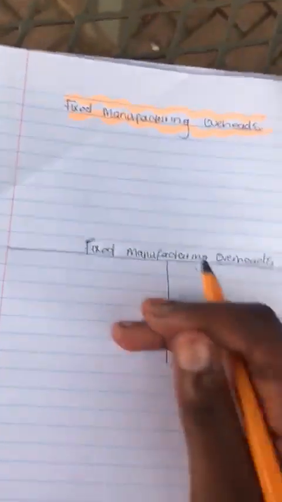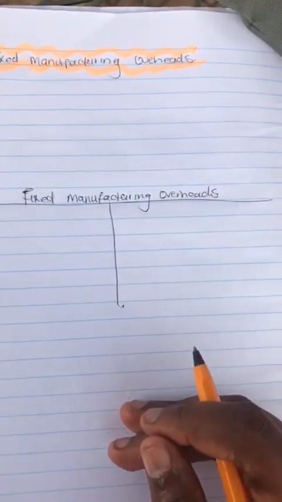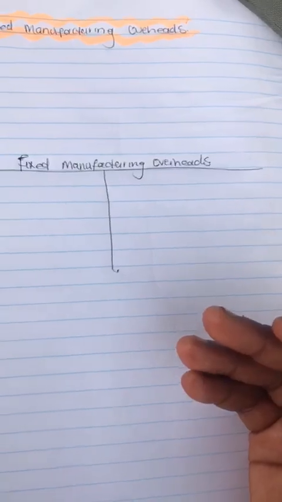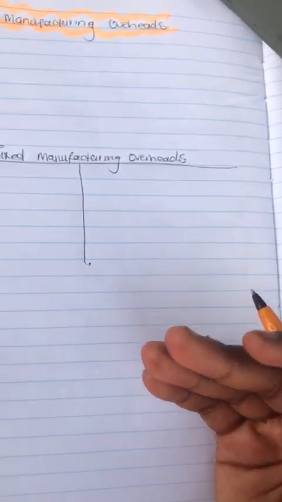So your fixed manufacturing overheads, as I've mentioned in the previous video, are the costs or expenses that remain fixed regardless of how many units the company produces. Meaning regardless of how many units the manufacturing entity has produced, they remain fixed, right?